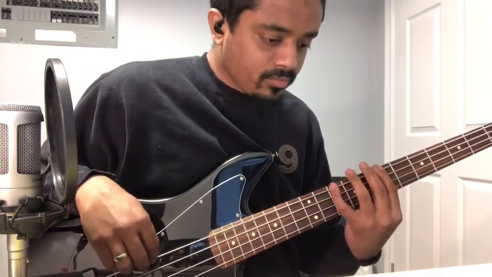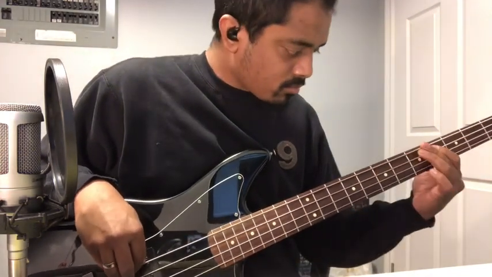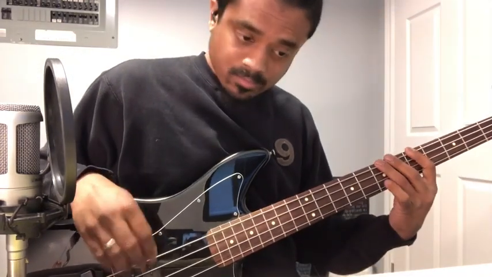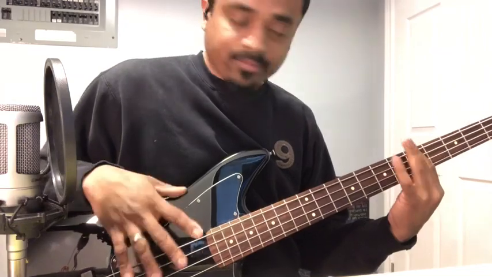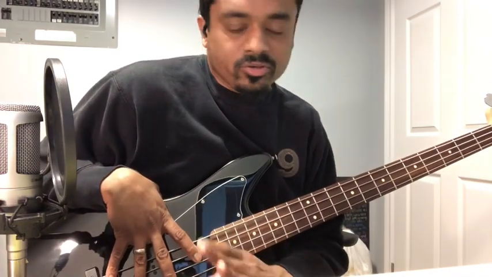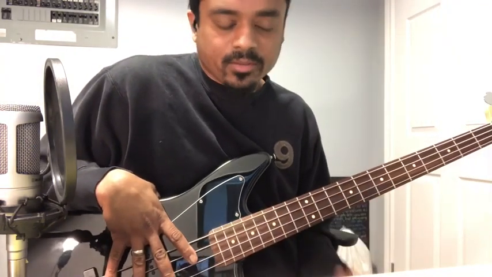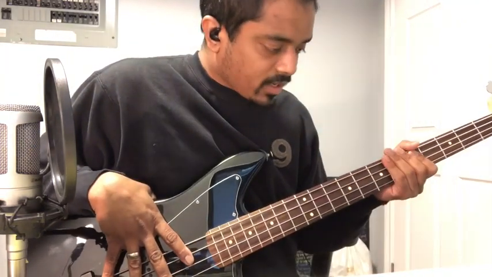You see it all over the place, 2-5-1 in jazz music. Obviously there are other movements, but this is very common.